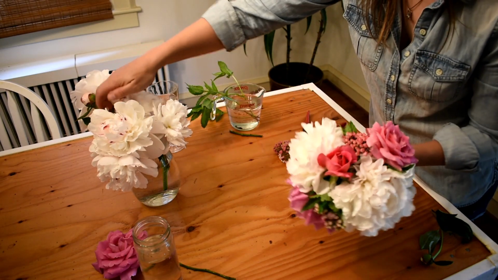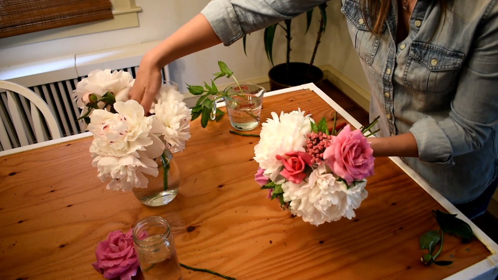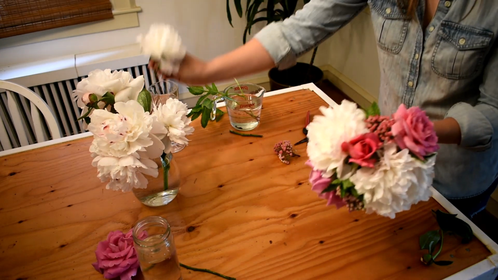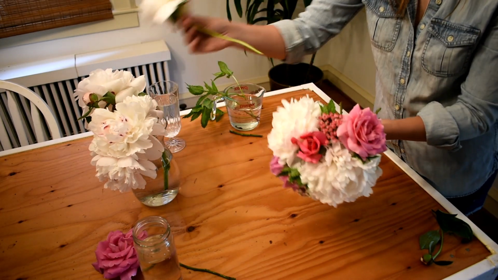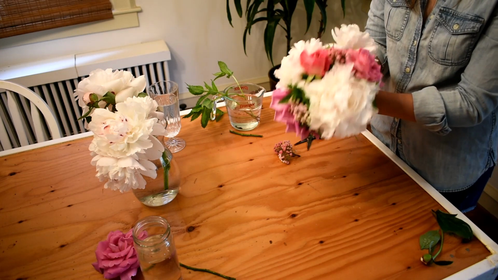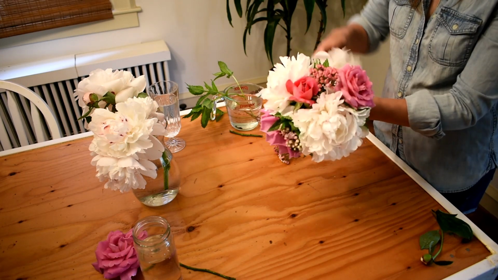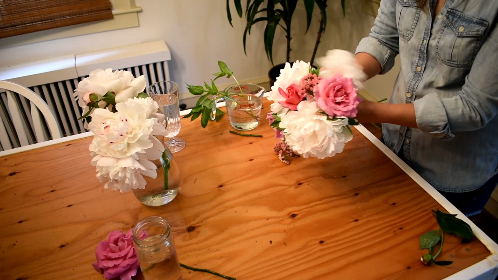Let me see what the addition of one more peony looks like in here. Yeah, I think some more peonies is really going to take this over the edge.